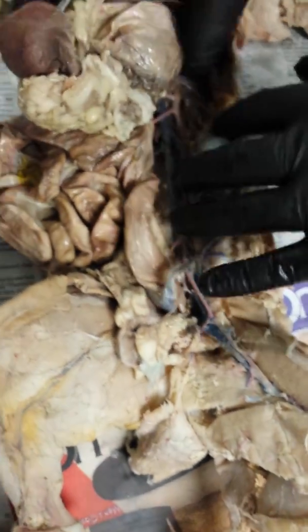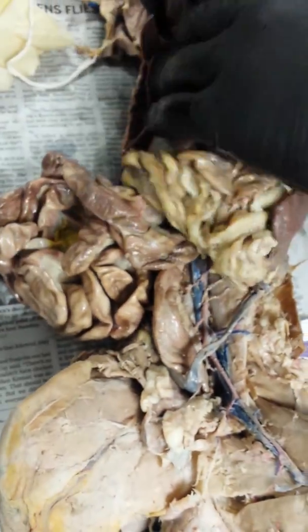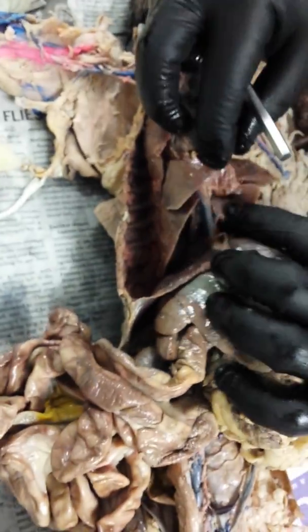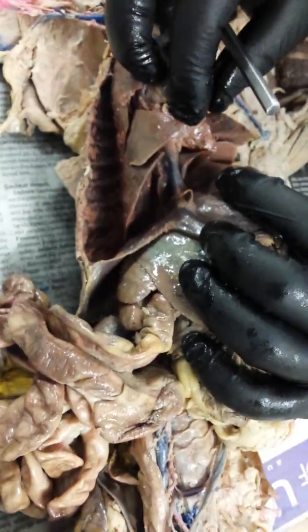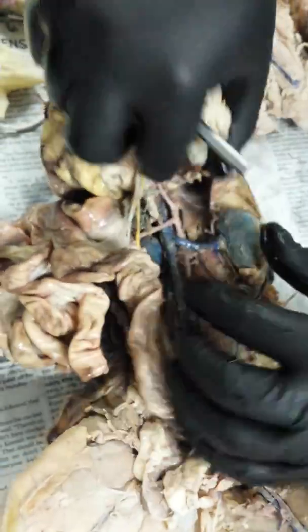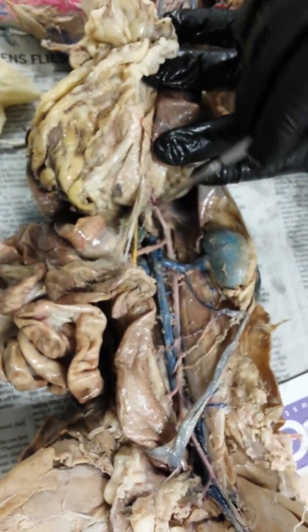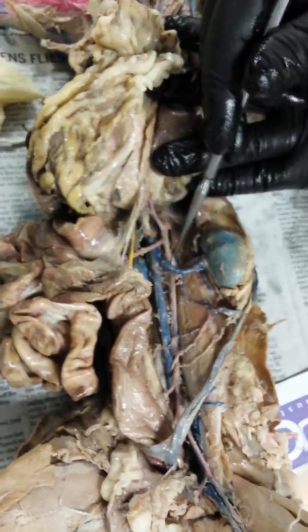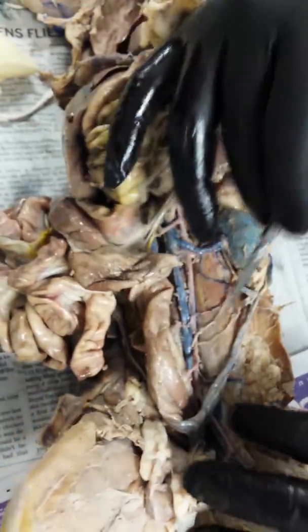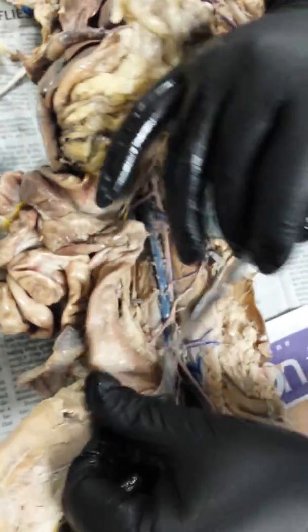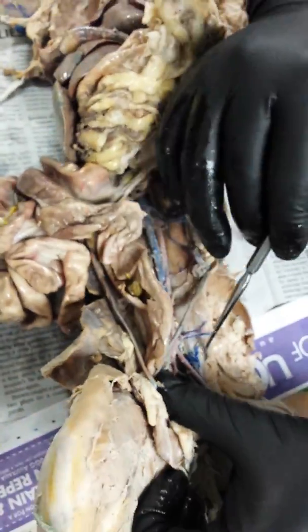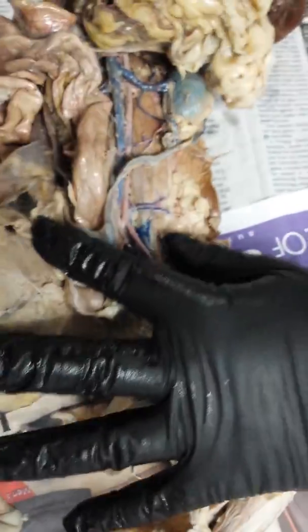Now, as for the veins here, underneath the heart, you can see the inferior or posterior vena cava, right? That goes through the diaphragm. It's still posterior vena cava when it comes out the other side. The only branch you're going to be able to see here is the renal vein. And then that's it until you get all the way to the bottom. When you get to the bottom here, we're going to have a tough time seeing this.